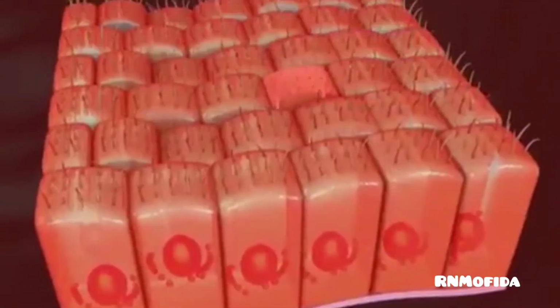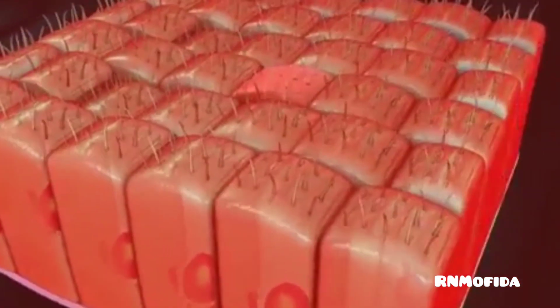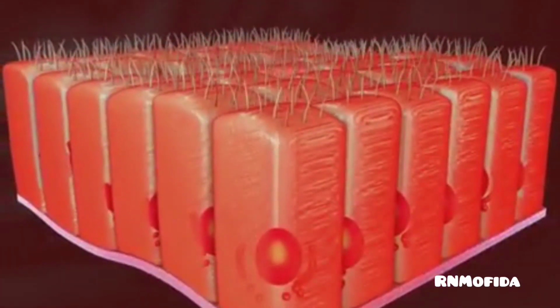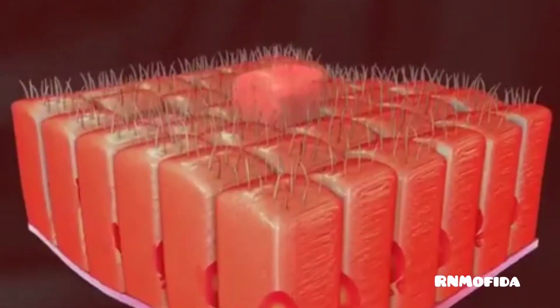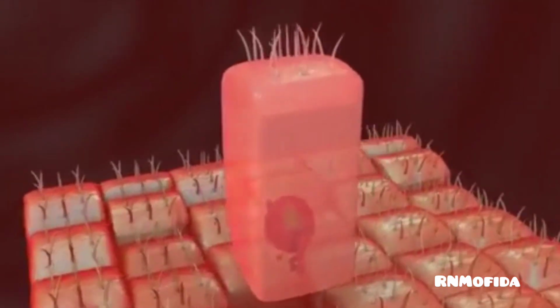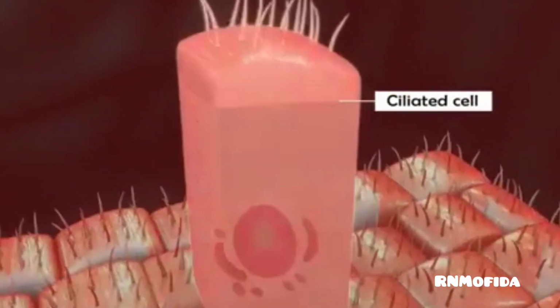Coming to the next, that is ciliated columnar epithelium tissue. There are many microfilament hair-like projections above the surface of the columnar cell called cilia. So its name itself suggests that it is a ciliated columnar cell.